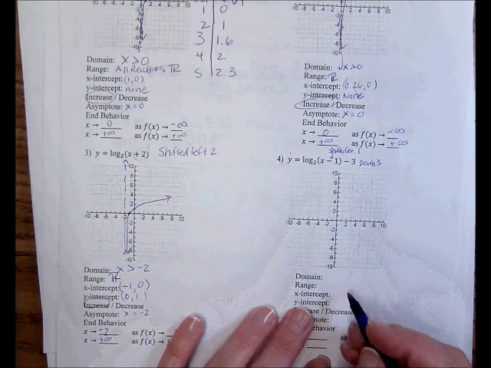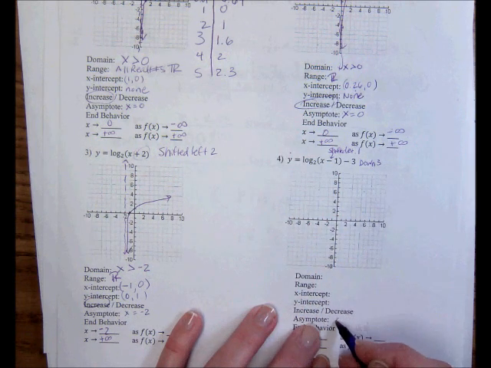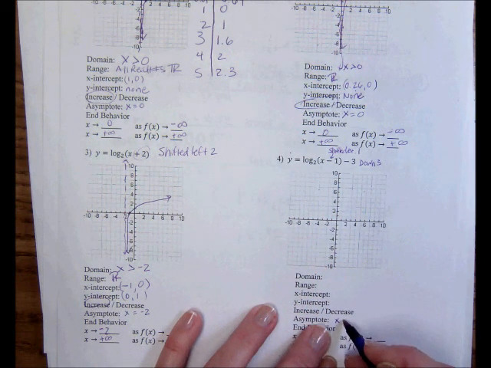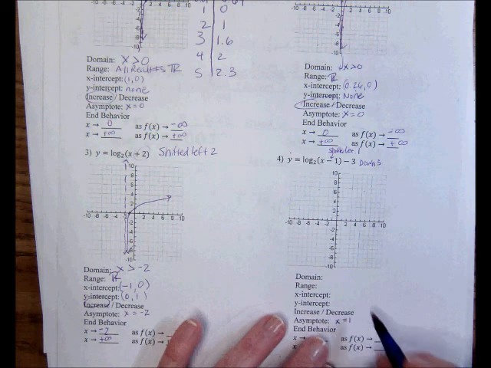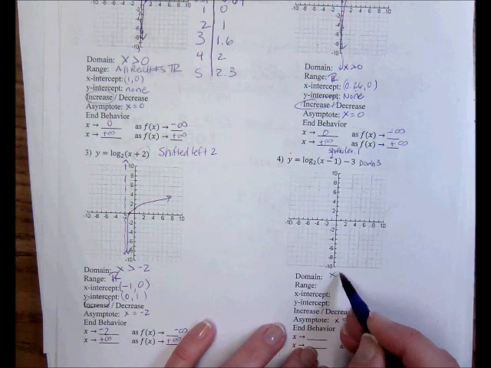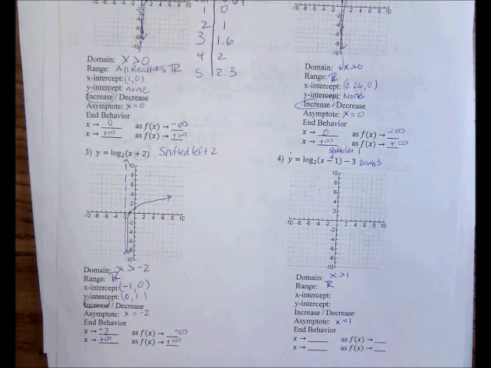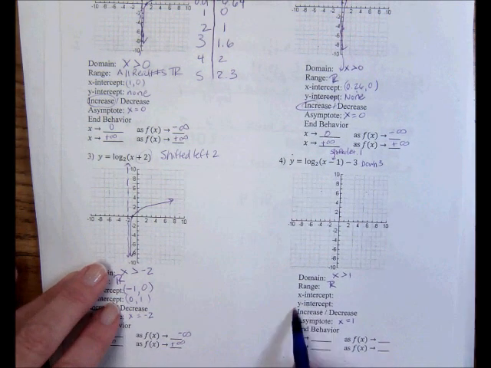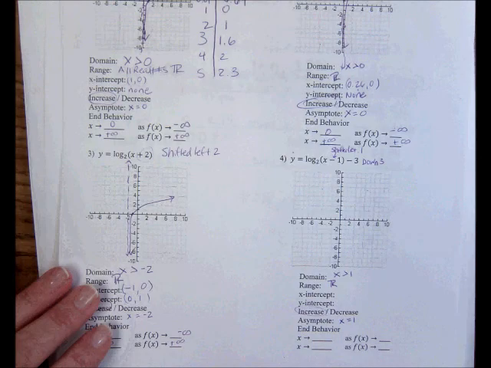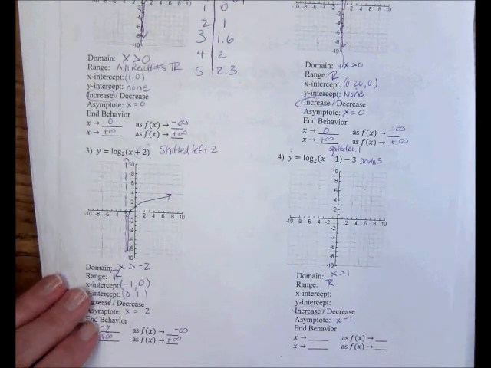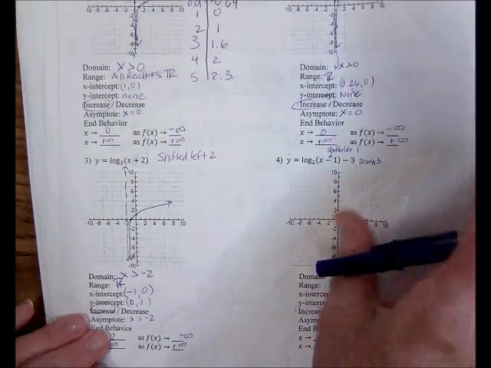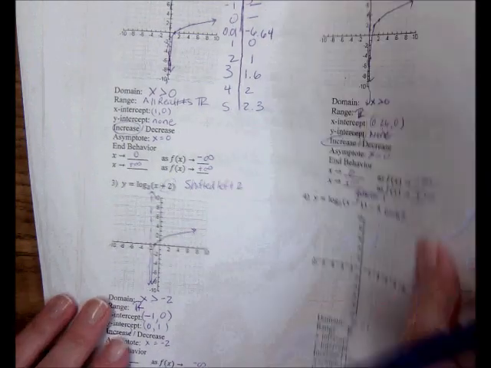But in this case, you know your asymptote is going to be at x is equal to 1, and my domain is going to be x is greater than 1, and my range is going to be all real numbers again. Again, it's going to increase. You can find the x and the y-intercept from the graph. Same type of situation.